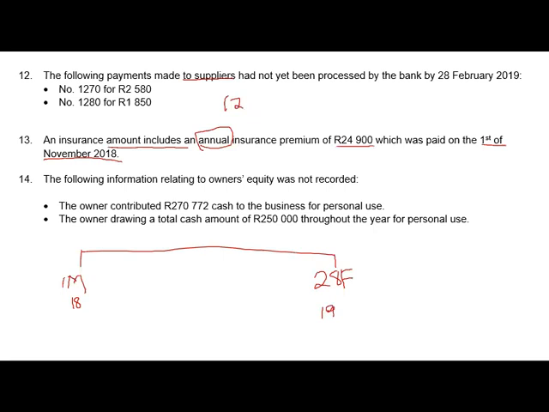But then during the financial year, we did something. What did we do in November? November is around here. Yes, the 1st of November 2018. We paid insurance there, which is for 12 months. From the 1st of November, it runs until the 30th of October 2019, the following financial year. All right, so this amount has been included in the insurance paid.